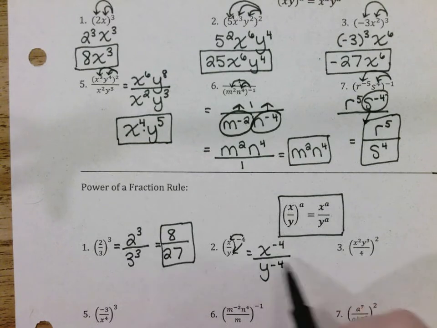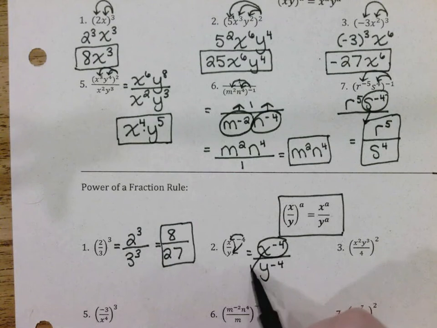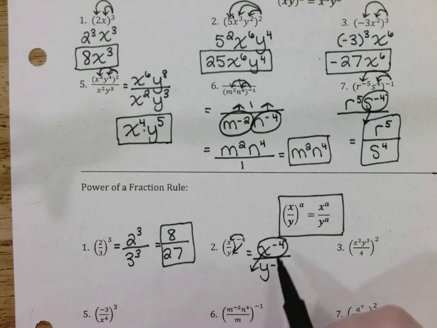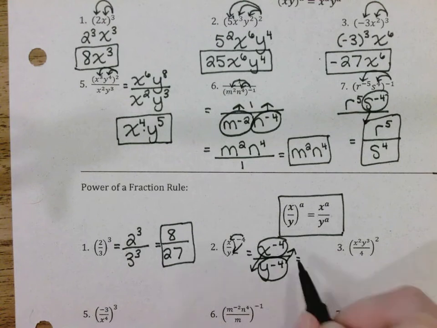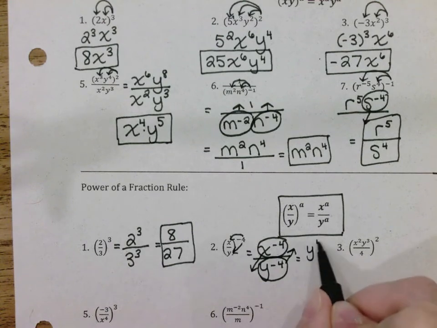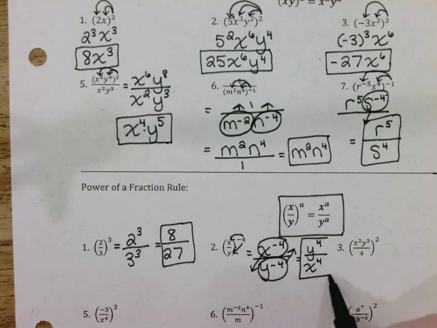And so in order to fix that, we have to take this term up here and bring it down to make the -4 positive. And then we'll take this term down here and bring it up to make that -4 positive. It's like we're swapping them, we're flipping it. And so then that will be y to the +4, now that we've brought it up, over x to the +4, now that we've brought it down. And so that's our final answer there.